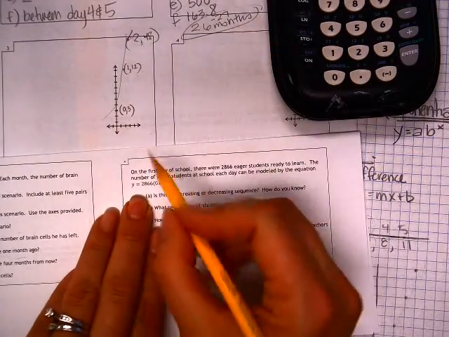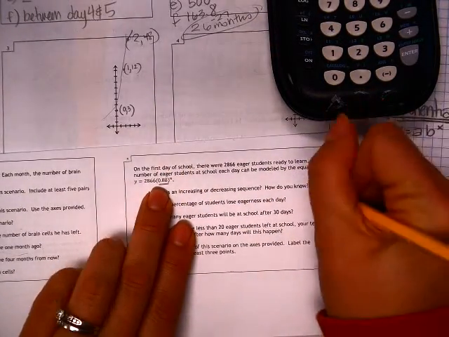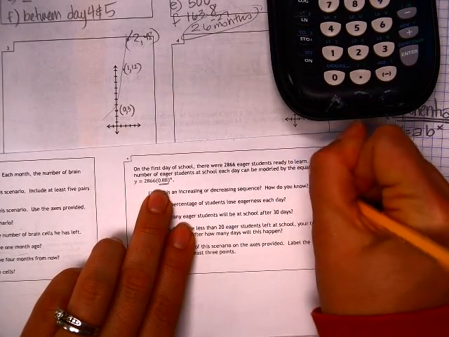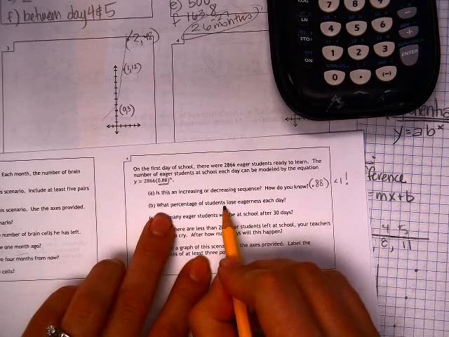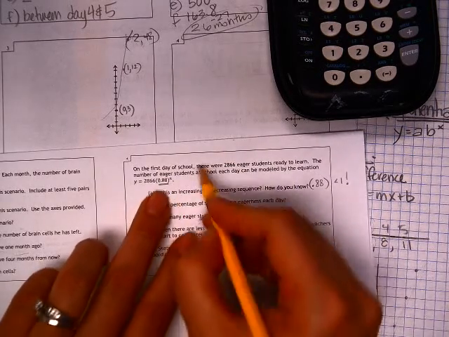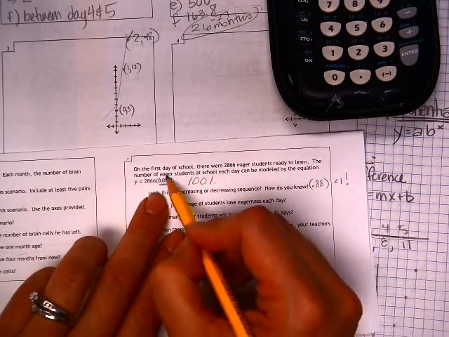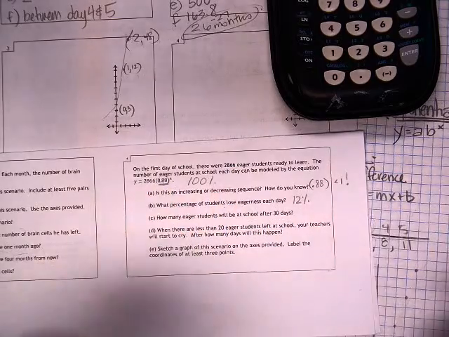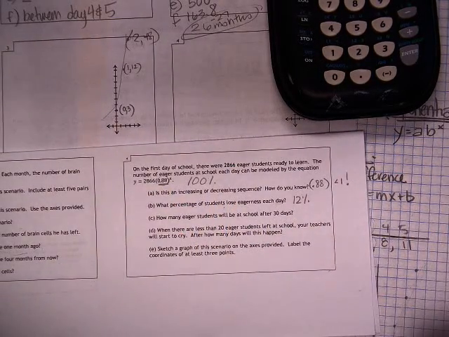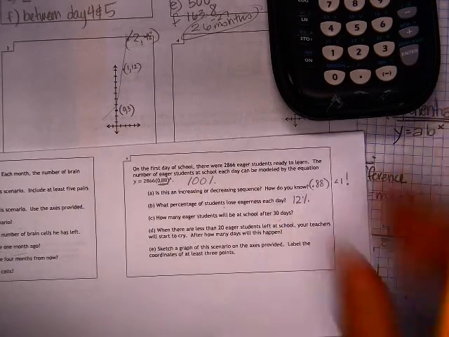Now, there is a rule. If this is smaller than 1, it's less than 100%, so it's going to be smaller. So 0.88 would be our multiplier that is less than 1. What percentage is lost each day? So if you had 100% to start with, and you multiply it by this, you are losing 12%. So you're talking about just the difference of how much lower it is than 100%.